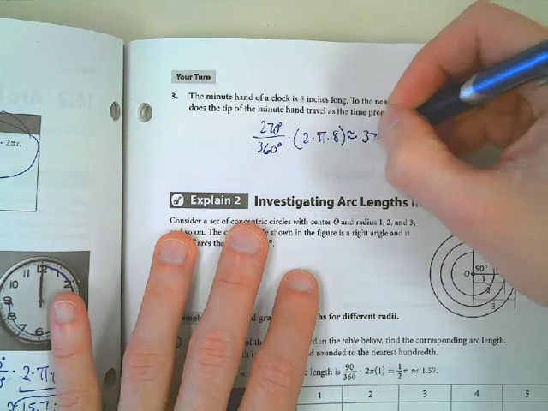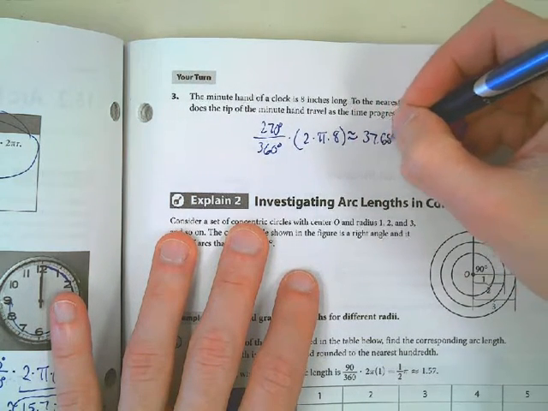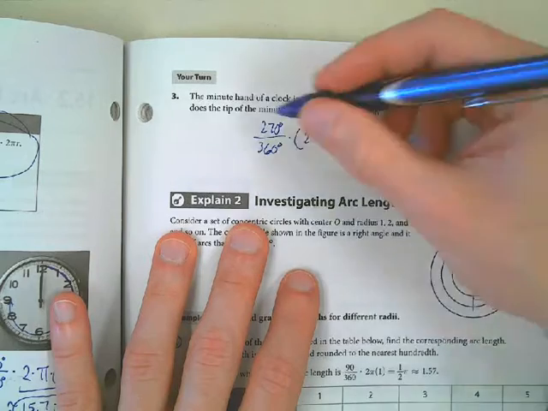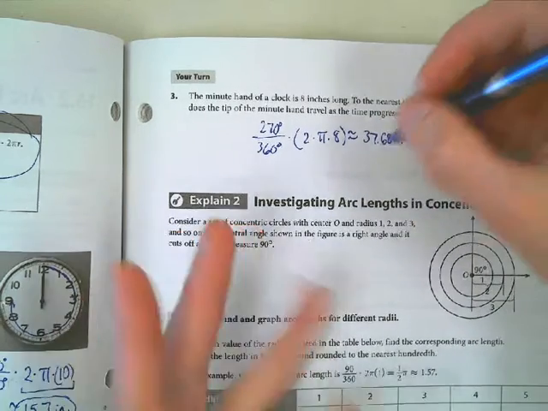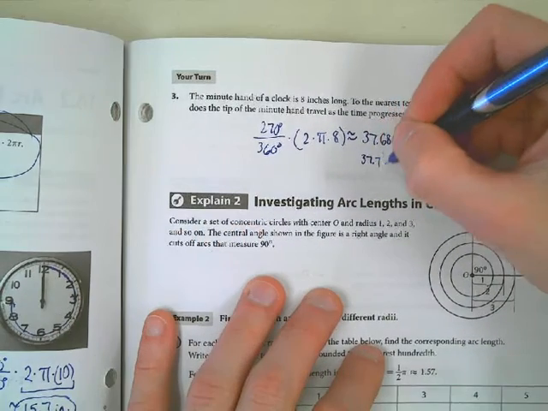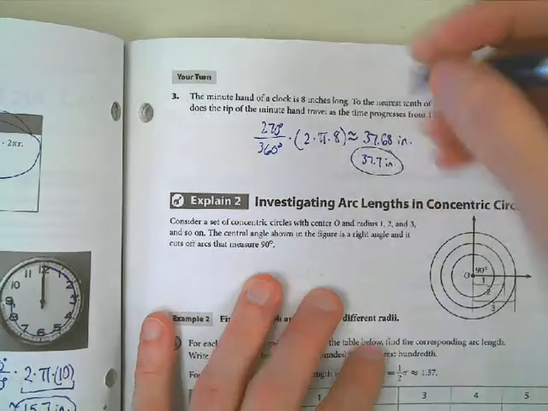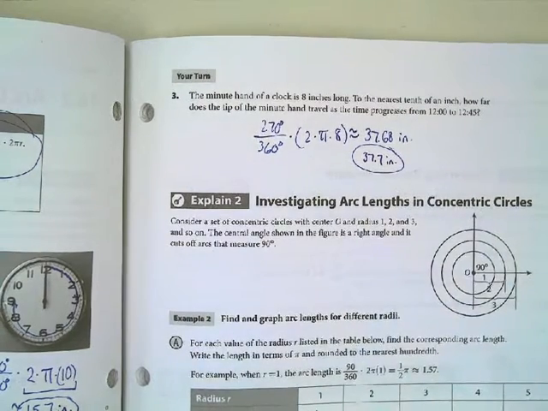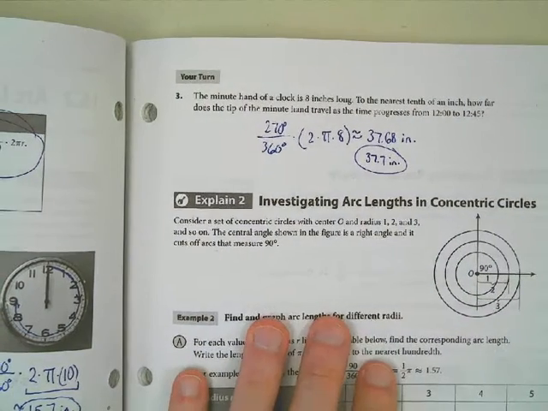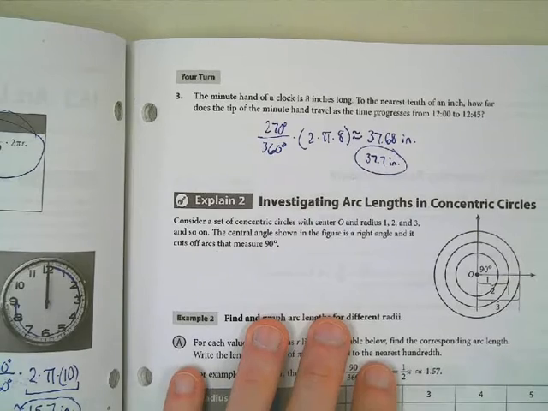That's 37.68 inches. It said round to the nearest tenth of an inch, so if you said 37.7, but I'm not going to take off if you didn't say that. It'd be fine. The radius before that? So you have to take half of 8. Well, but think about this: the minute hand, right?